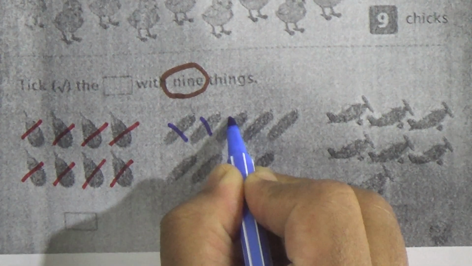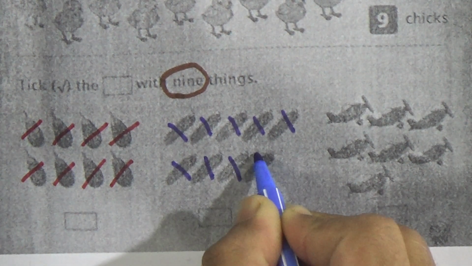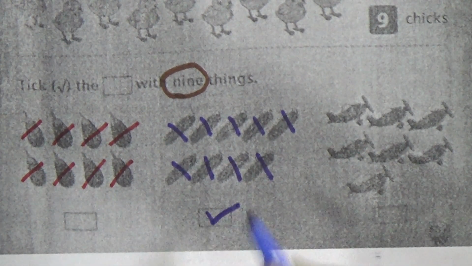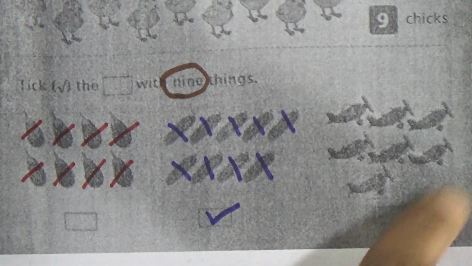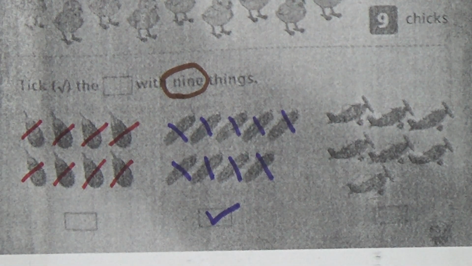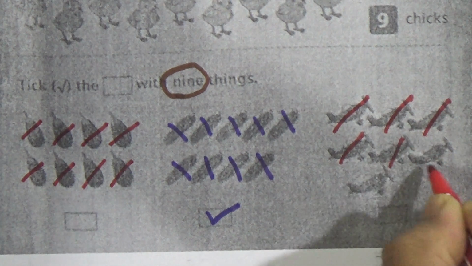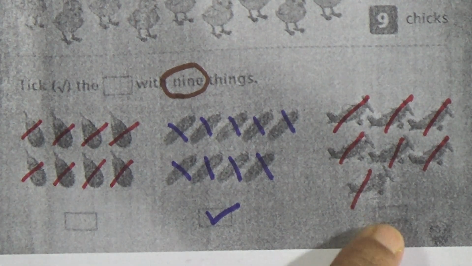That's why we can't tick this blank. Okay, now we count the next things. The next picture is cucumbers. How many cucumbers are there? Count it. It's 1, 2, 3, 4, 5, 6, 7, 8, 9. That means cucumbers are 9 in number, so we must tick in this blank. Now there is a helicopter picture. How many helicopters are there? Count it from 1. It's 1, 2, 3, 4, 5, 6 and 7. That means there are 7 helicopters, so we can't tick on this blank.